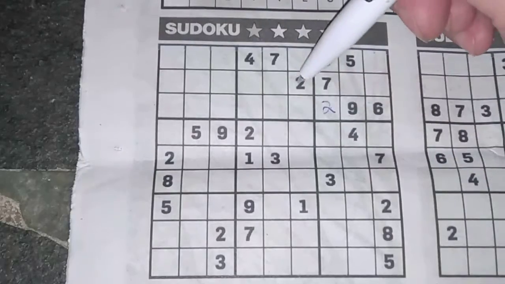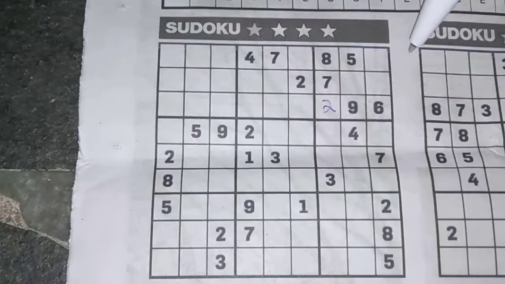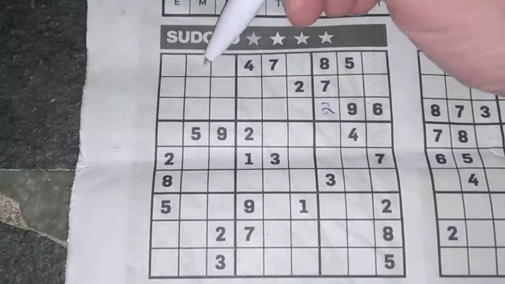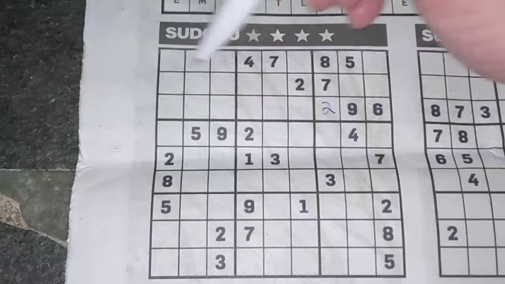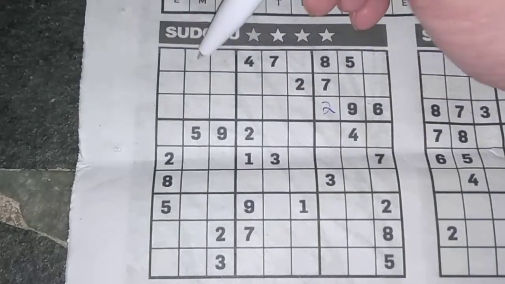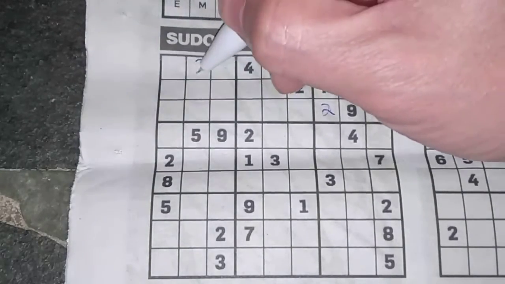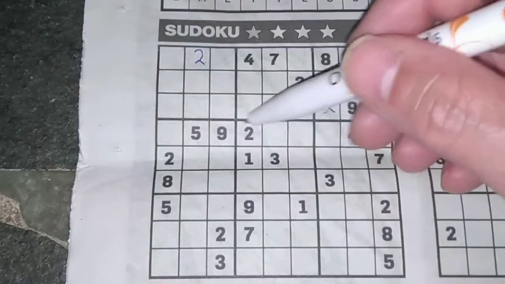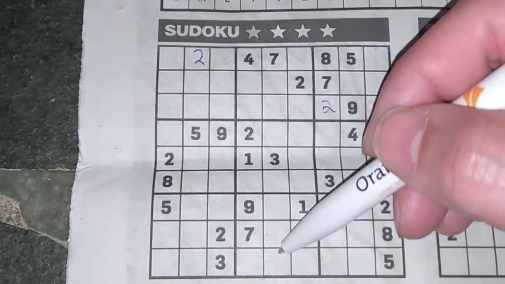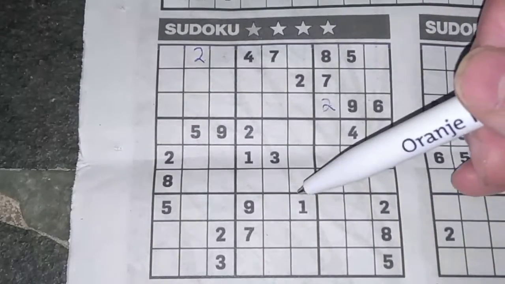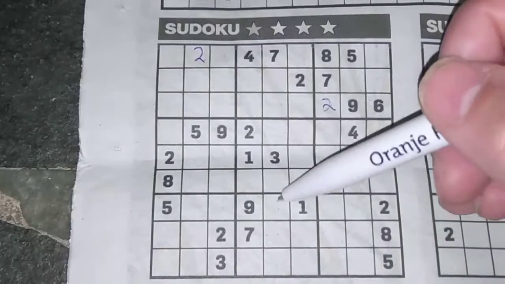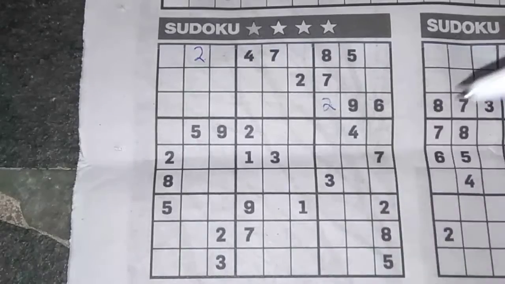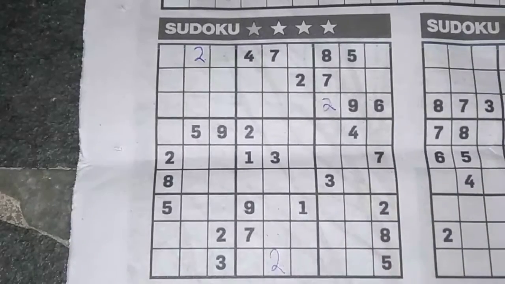2 in this row, 2 in the row above. So in the first row, the only 3 places for the 2 should be here, here, or there. I see here 2, so no 2 there. Here 2, no 2 there. Only place for the 2 should be here. 2 in this column, 2 in that column. So in the middle column, the only 3 places for the 2 should be here, here, or there. I see here 2, no 2 there. Here 2, no 2 there. The only place for the 2 should be here.